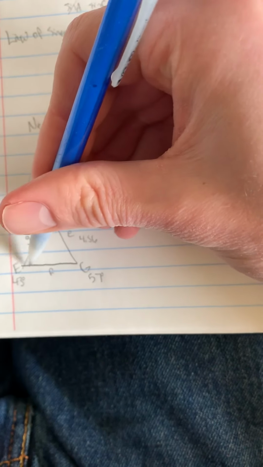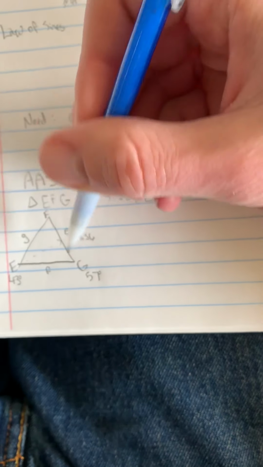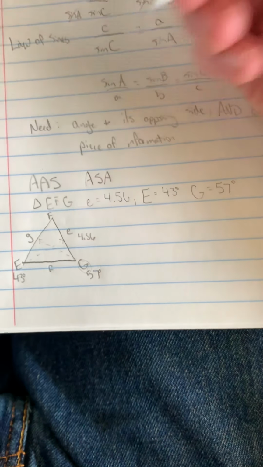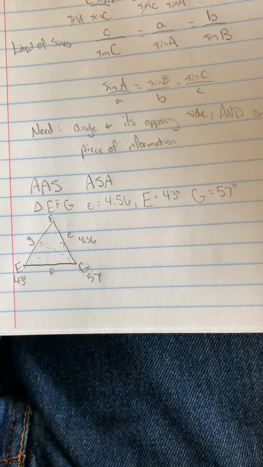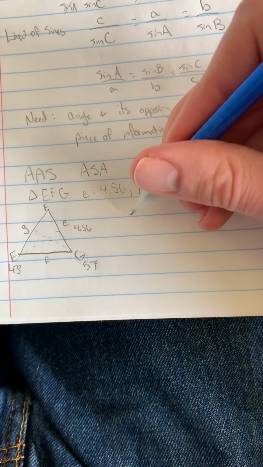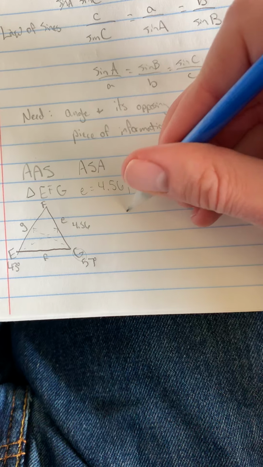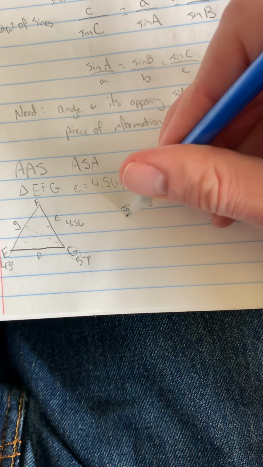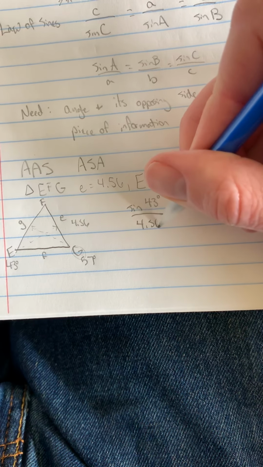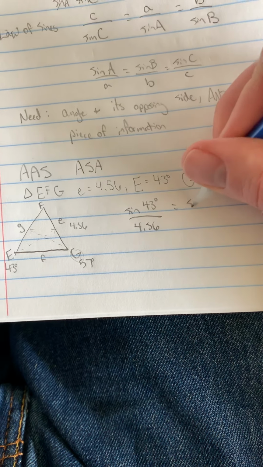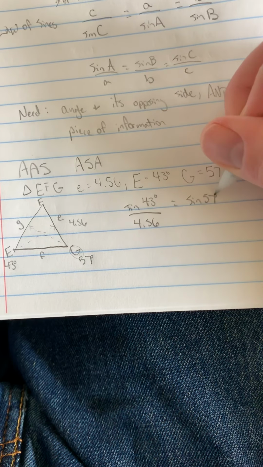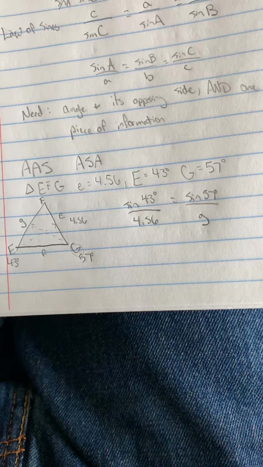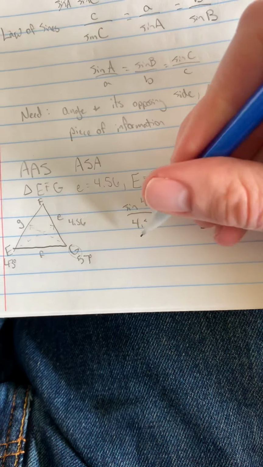Now, what I note is that I do have an angle and the side opposite it, and I have one other piece of information, which means that the first thing that I'm going to do is find side G. So I could go through and I could say that the sine of 43 degrees over 4.56 is equal to the sine of 57 degrees, that's G, over side G. And this isn't too bad. I can solve this pretty easily.